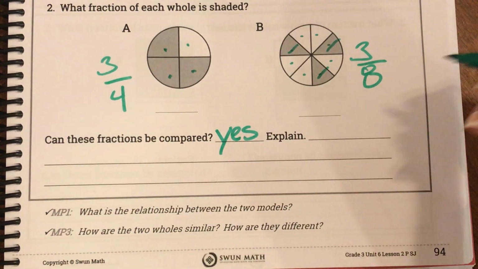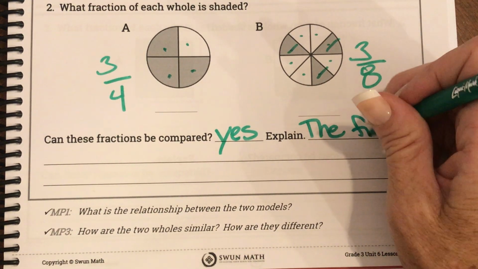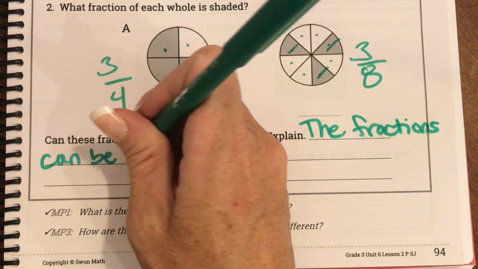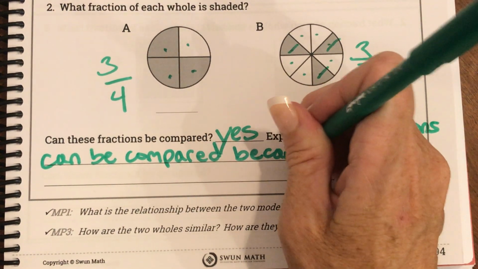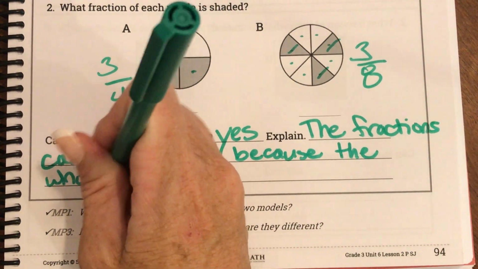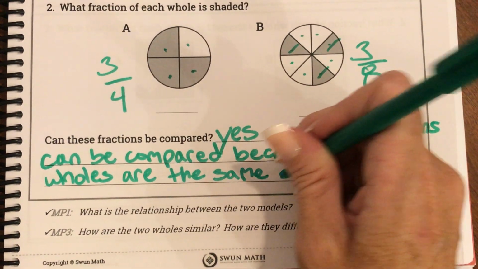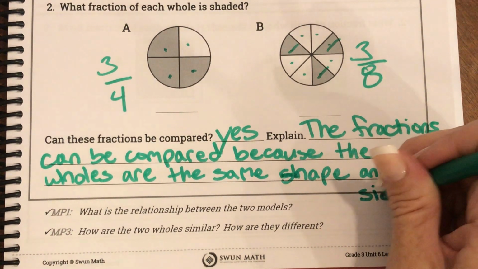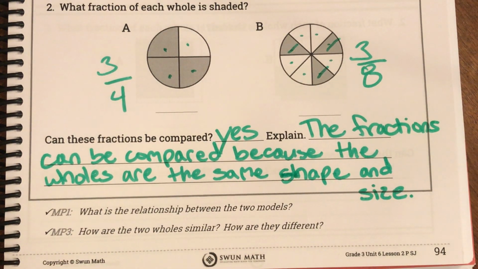And the reason we can compare them is the fractions can be compared because the wholes are the same shape and size, because they're both circles and they're both the same size circle. So we can compare those.